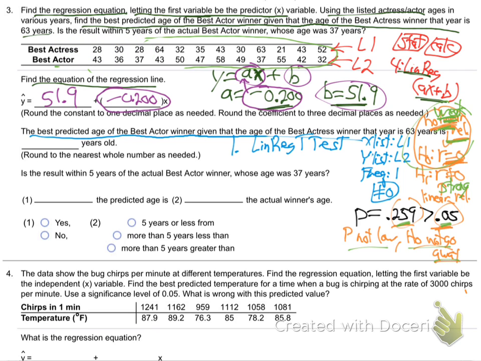You can't just look at this data and go, oh, I see, they're all connected. You know, when the actress is older, so's the actor. When the actress is younger, it's just not true. There's no linear connection like that. It's not true. So there's no linear relationship.